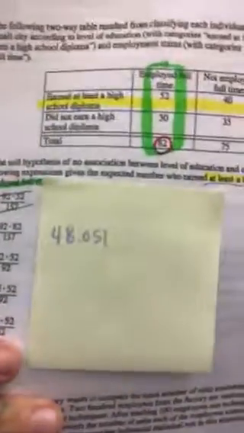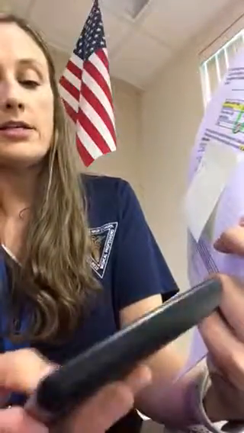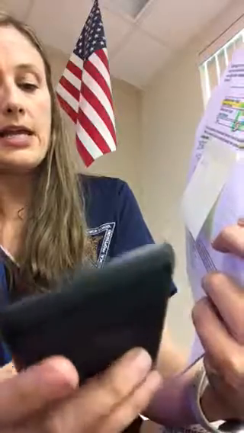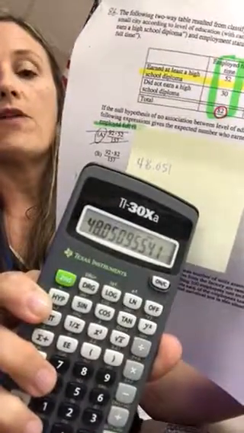You expected 48 something and you got 52. And that's not very far off. I'm willing to bet if you did this in an easy calculator, you're going to get exactly that number. Let's test it out. 92 times 82, enter, divide by 157, enter. I get exactly the same answer, 48.051.